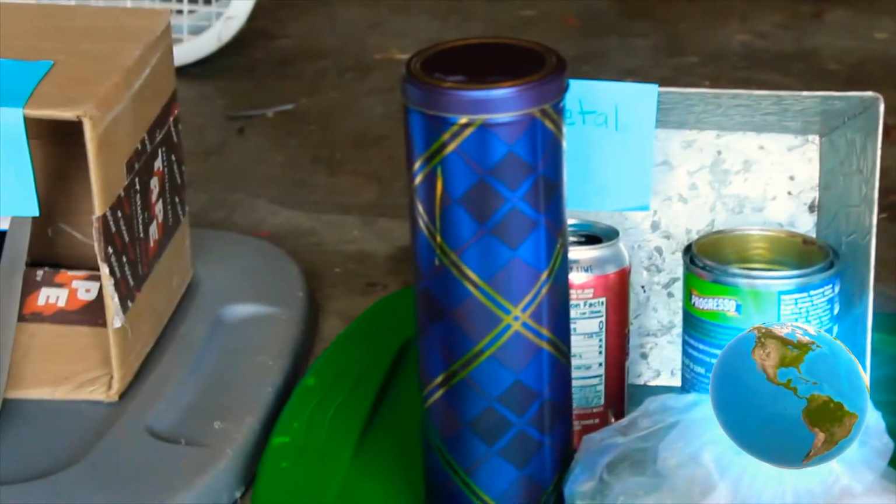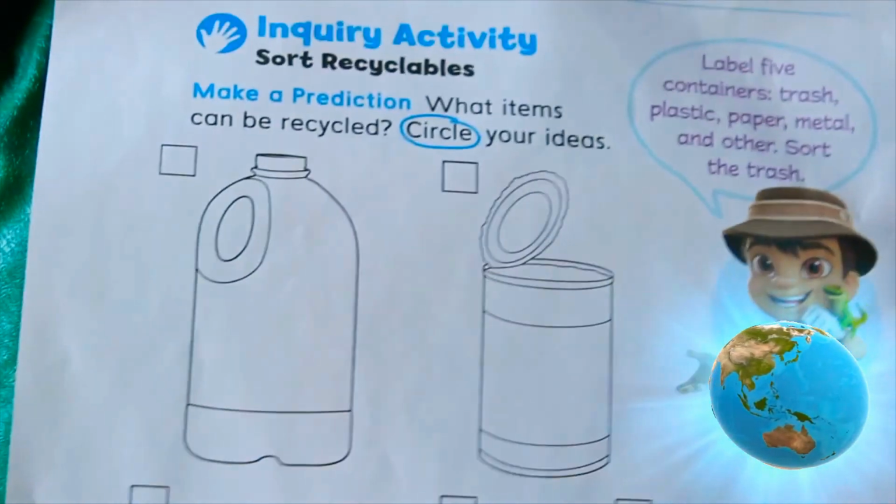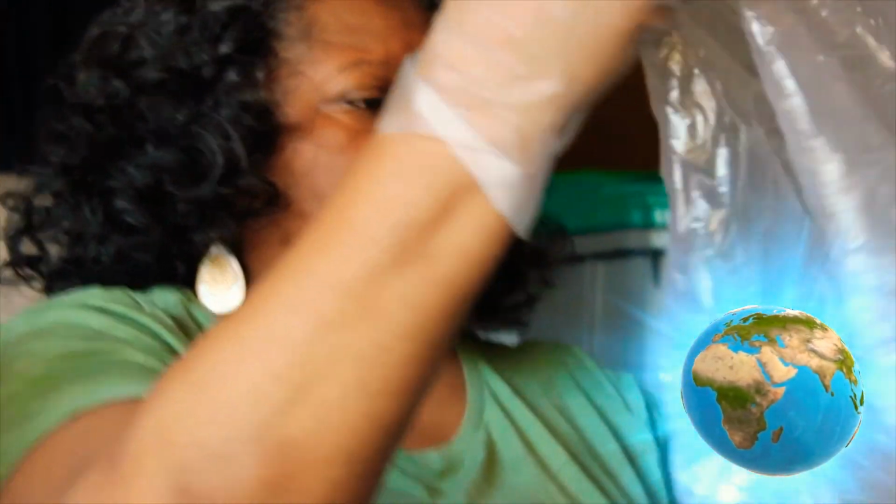All right, boys and girls, so now our next job is to count the different items that are recyclable. All right, so let me switch over to the other side. All right, boys and girls, here's our last big one. Something I ordered came in this plastic bag, and I just so happened to look to see that the symbols are here for recycling. All right, so we're going to put it over here.